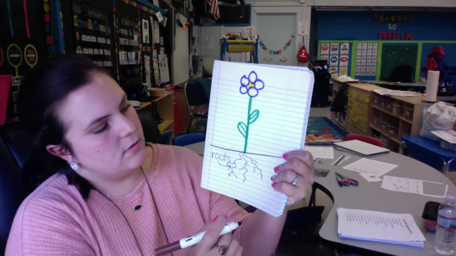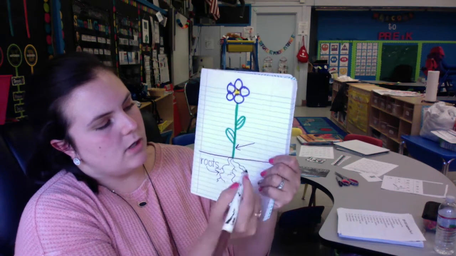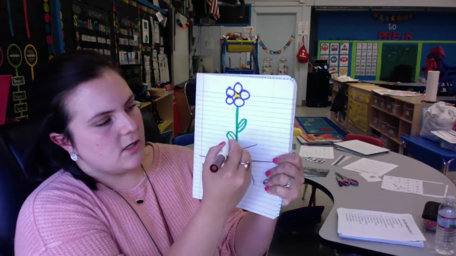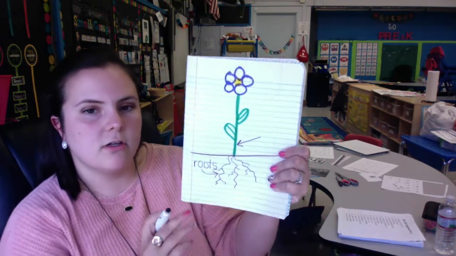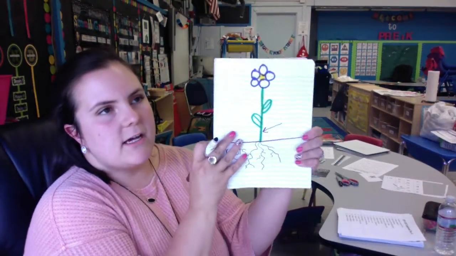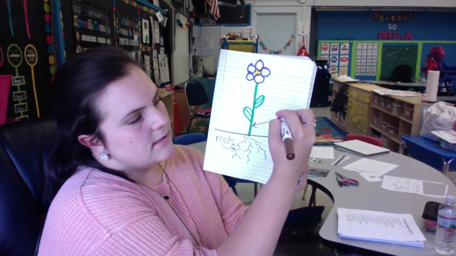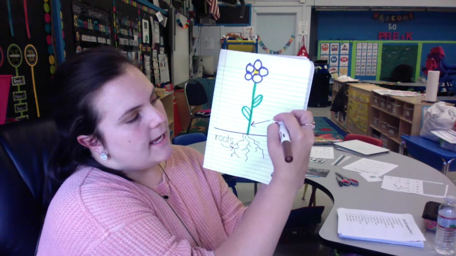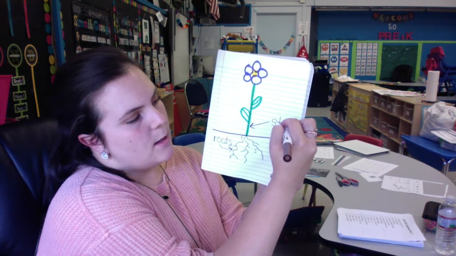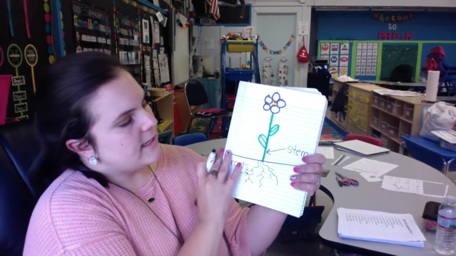All right, the next part, let's draw an arrow. That's the roots. All right, next we're going to draw an arrow pointing to the long part right here. Who remembers what that part is called? The stem. All right, stem. Let's sound that one out. S, t, t, eh, eh, eh. Stem. There we go. All right, that's the stem.